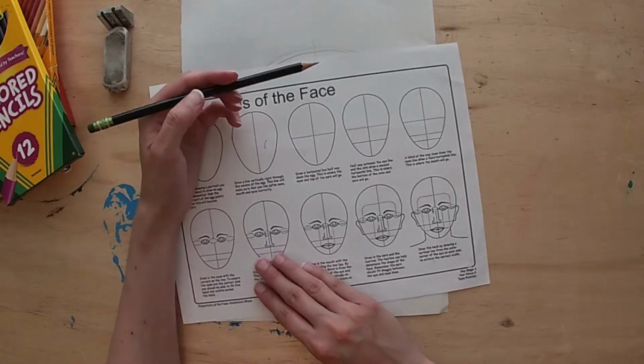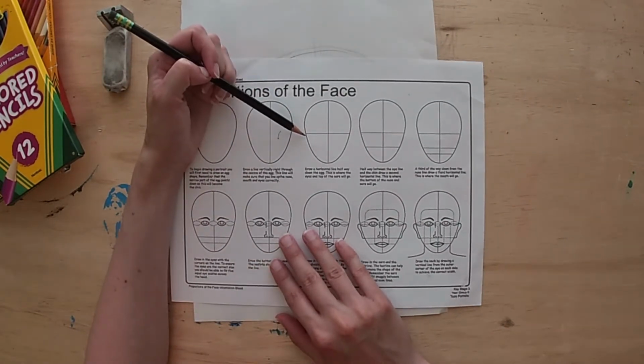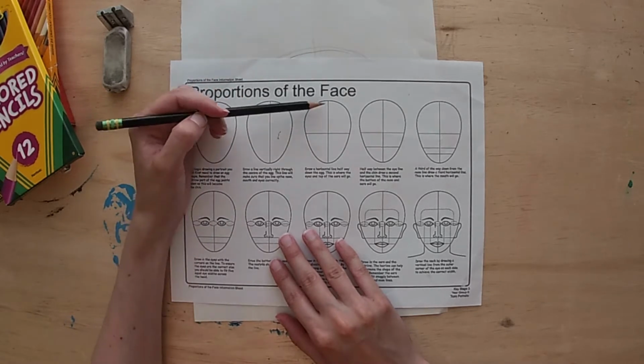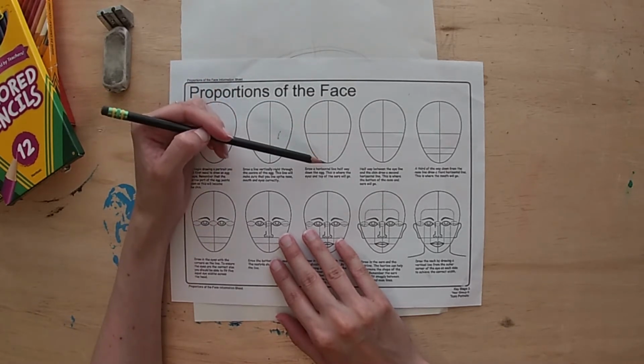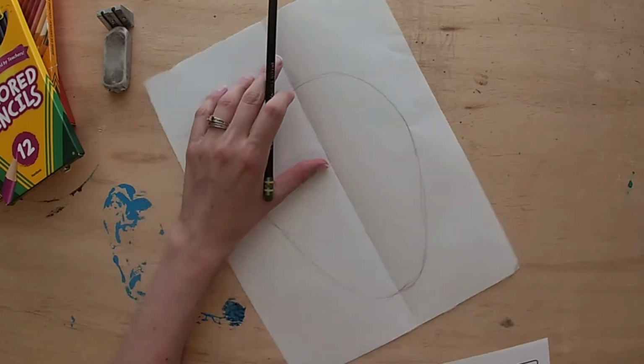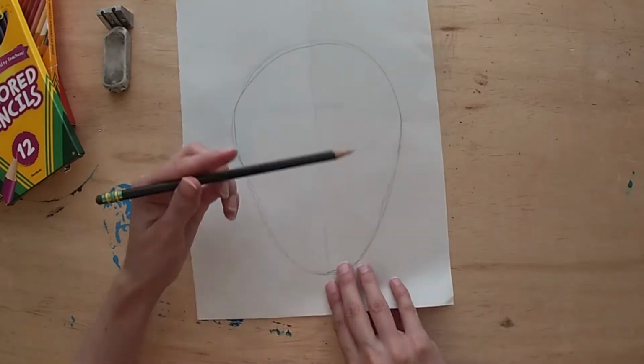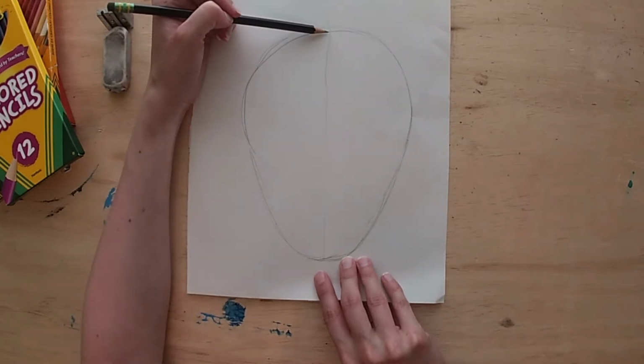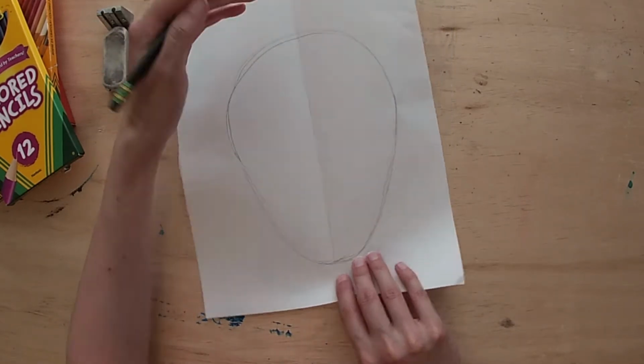The next thing we're going to do is divide the face in half right here, so vertically. Now this one is a little bit harder to eyeball, so let's use that folding trick again, but this time fold your chin line up to the top of the head line.